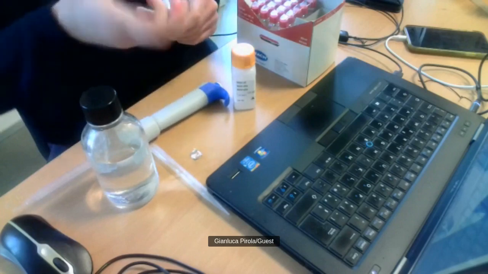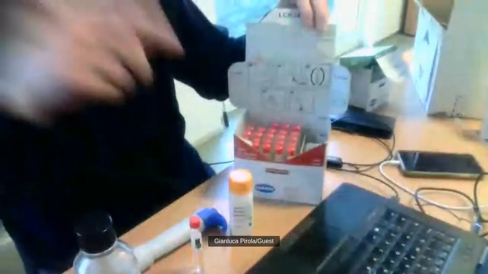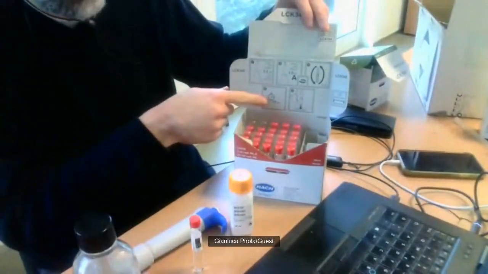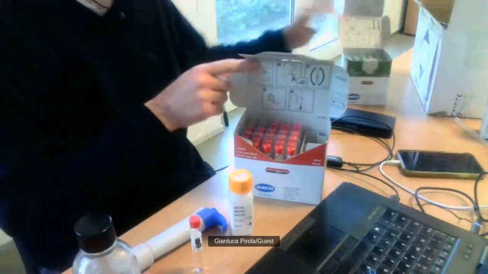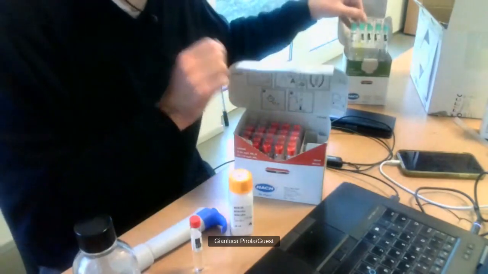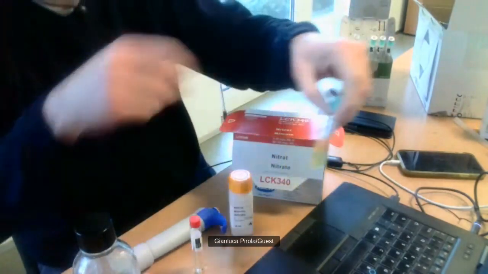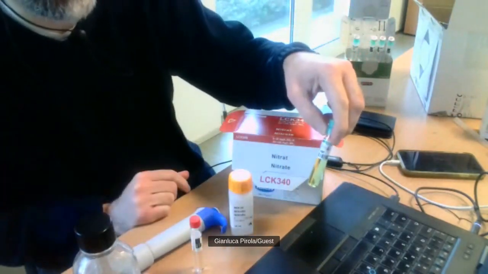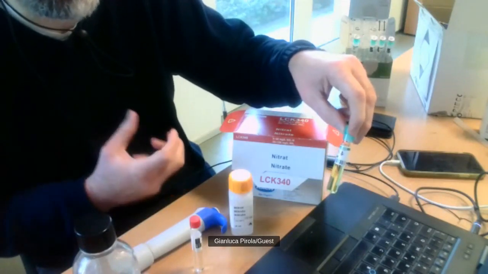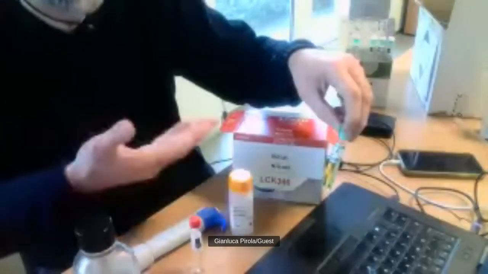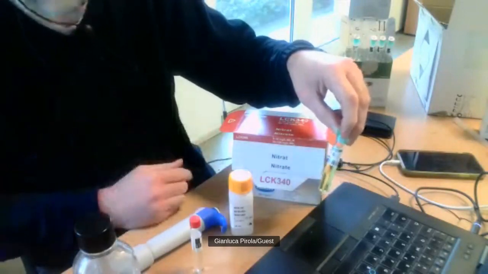Then invert 2 or 3 times, and even in this case, wait 15 minutes. We have to wait 15 minutes until the reaction is complete. Maybe you can see that the color has slightly changed. This is the cuvette test of ammonia we used before. It's becoming more intense because the reaction is going on. And when we reach the time of 15 minutes, the reaction will be complete.